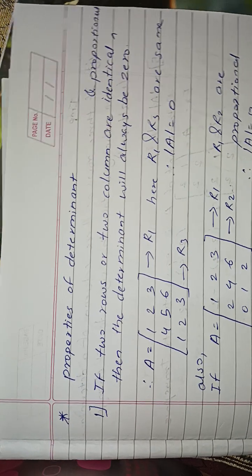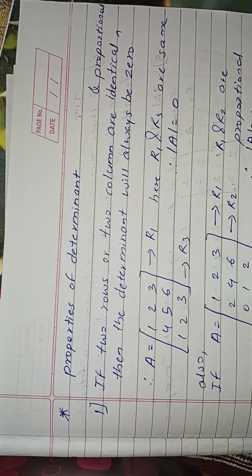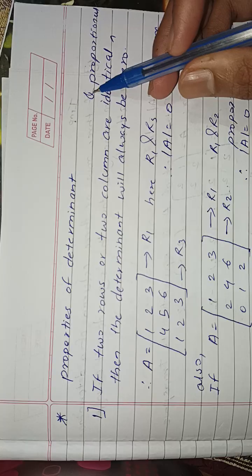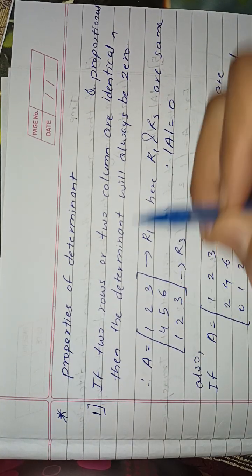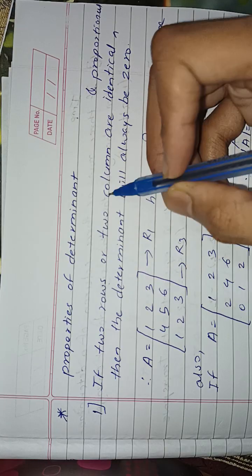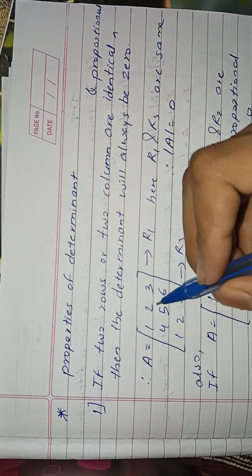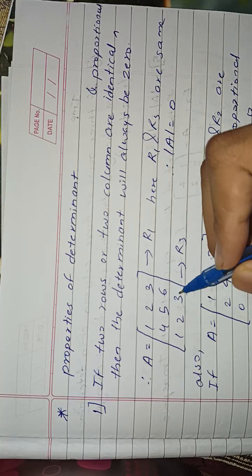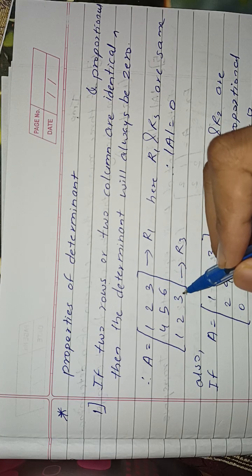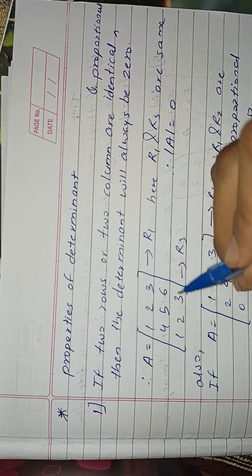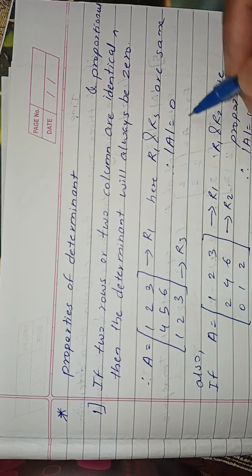Now in this video let's see the properties of determinant. So the first property is if two rows or two columns are identical and proportional, then the determinant will always be 0. If two rows or two columns are identical, so here row number 1 is 1 2 3, row number 2 is 1 2 3, the elements of row 1 and row 2 are the same, so the determinant of this matrix will always be 0.